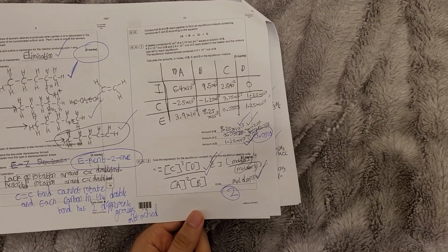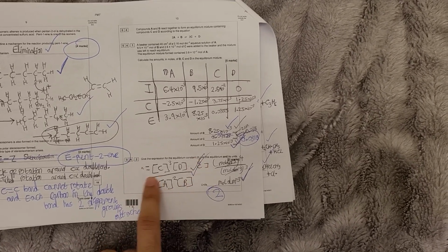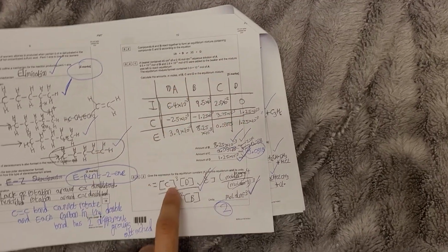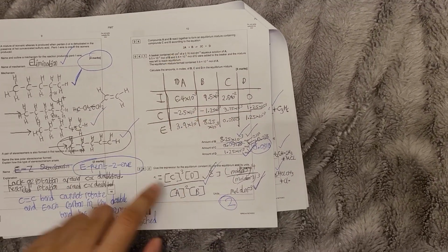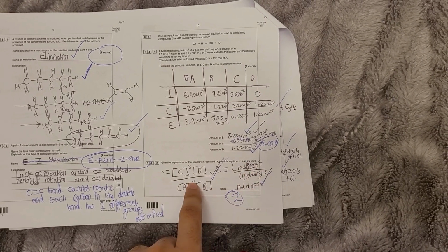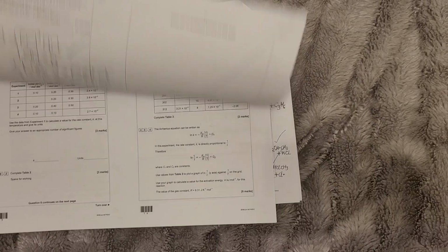Give the expression for the Kc for the equilibrium and state units. Kc equals square brackets, products over reactants. Got C and D. C has 3 moles, so it's going to be cubed. A has 2 moles, so it's going to be squared. The units: moles per dm cubed to the power 4 over moles per dm cubed to the power 3, 2 and 1. So that cancels out, it's going to be moles per dm cubed.